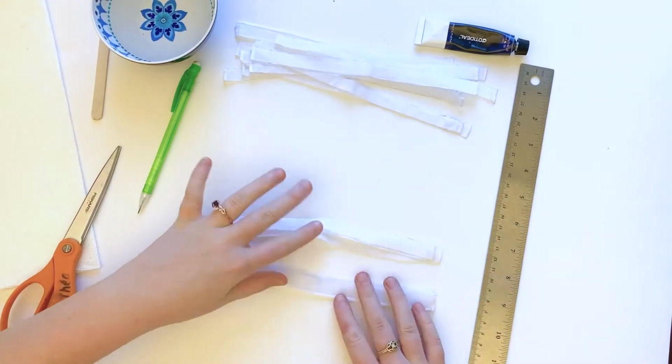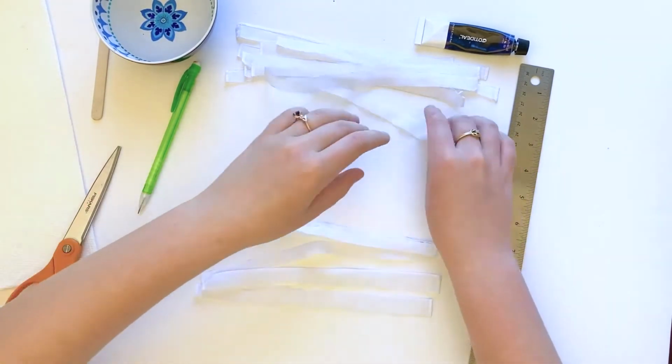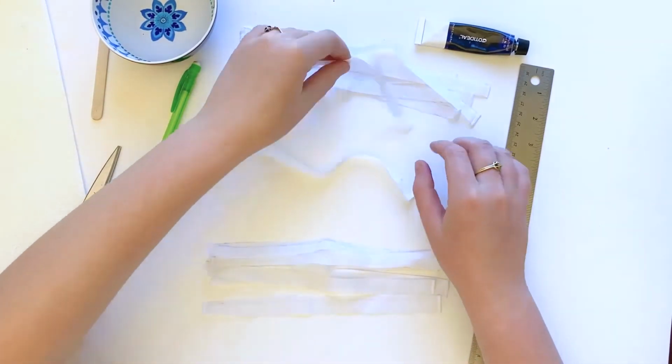Divide the strips into 2 piles of 8. Choose one group to dye and set aside the rest.